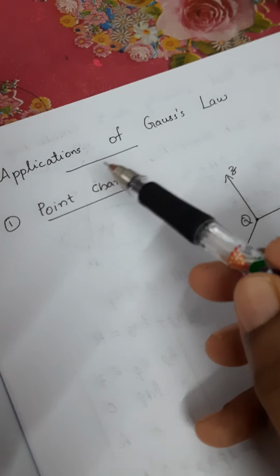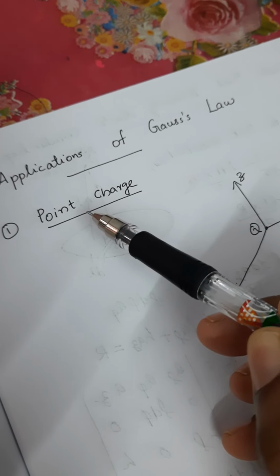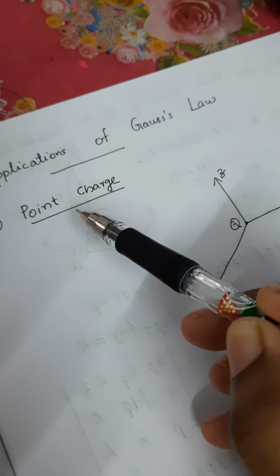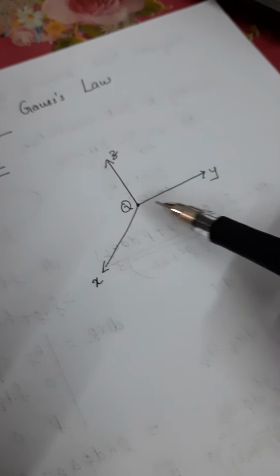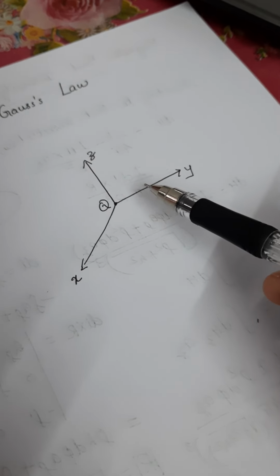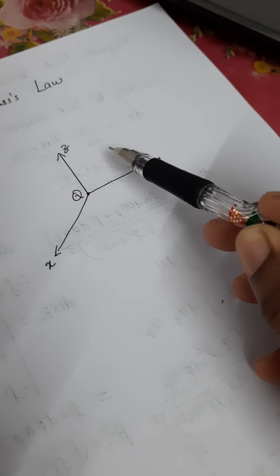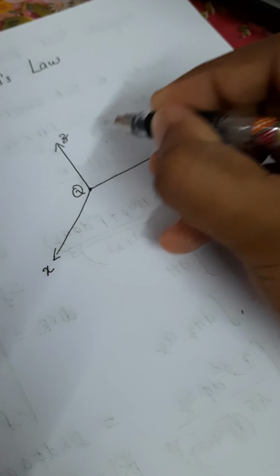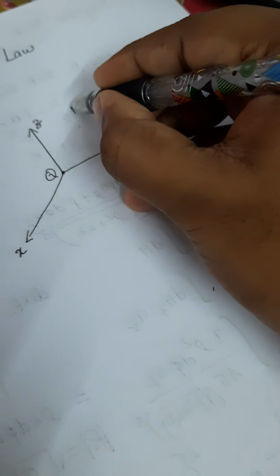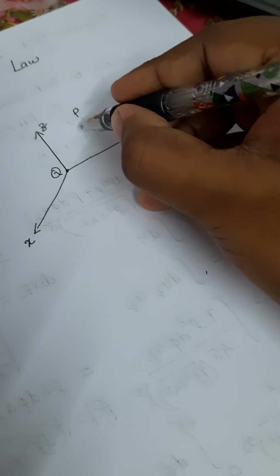In the application of Gauss's law, first we can find what is the flux density due to a point charge. Suppose we have a point charge Q located at the origin. So what we have to find? We have to find the flux density at the point P. At this point P, we have to find the flux density.